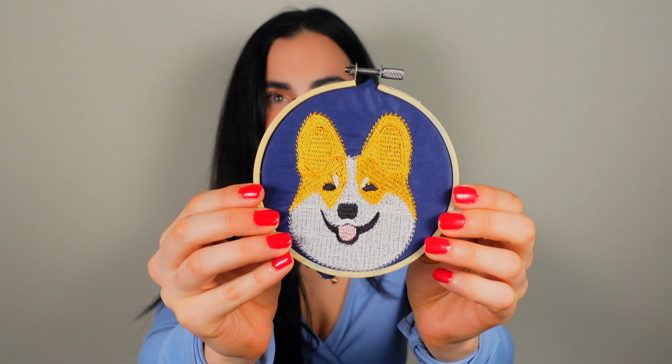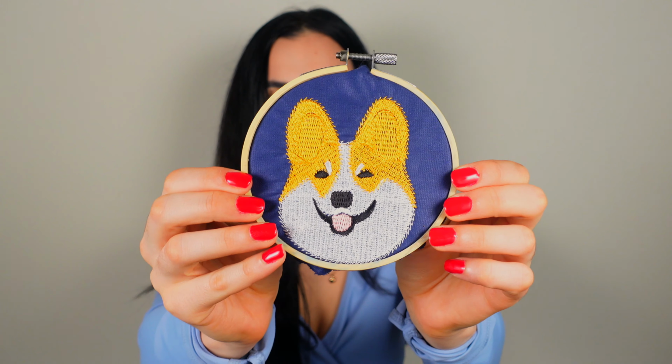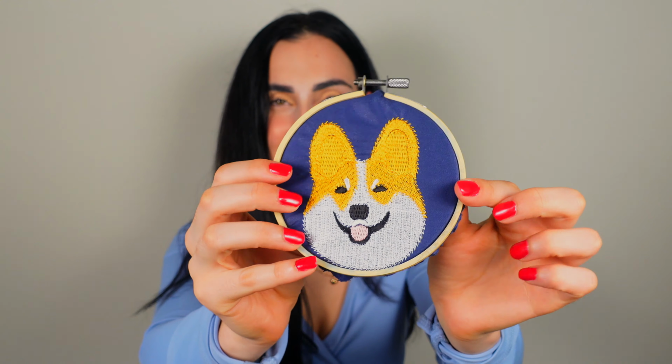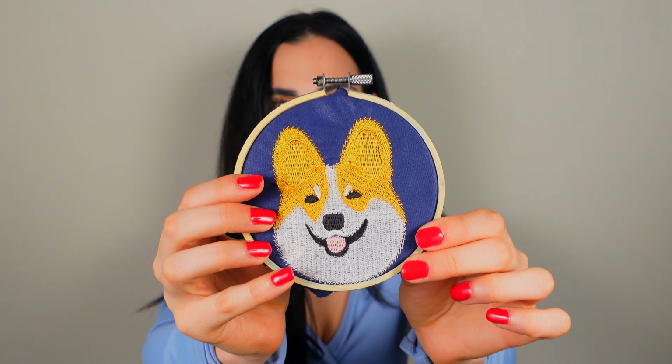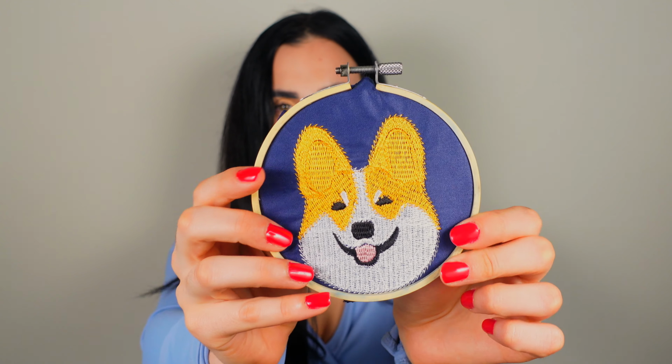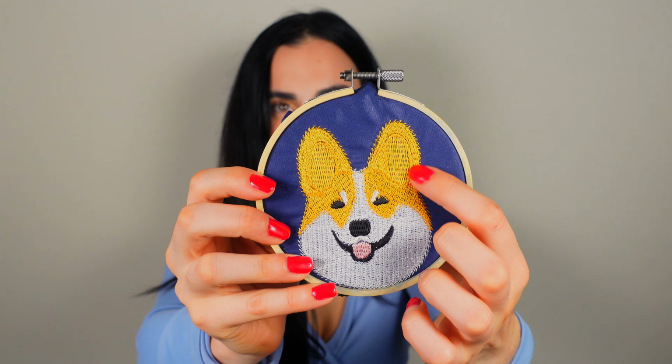that I made. This one is so cute. It has a little smile. The stitch pattern is a little bit different than what I typically do. I thought it would be a nice change, and it kind of looks like hairs.